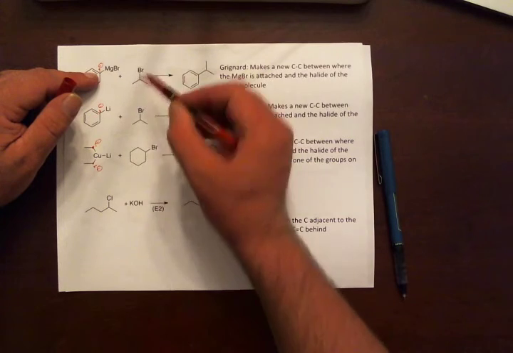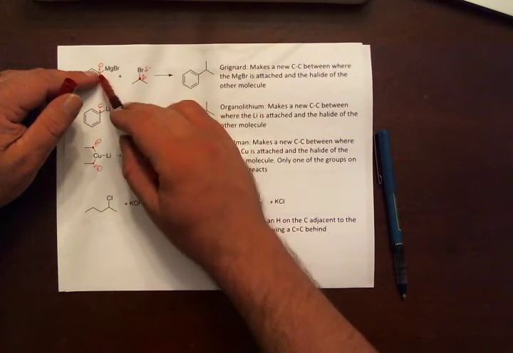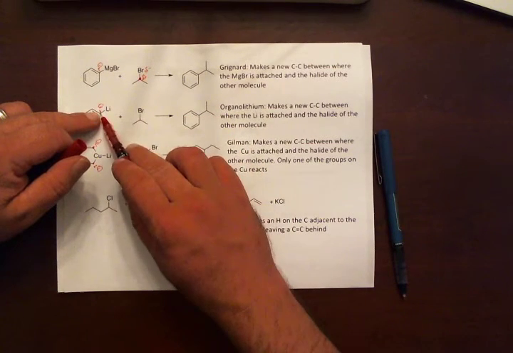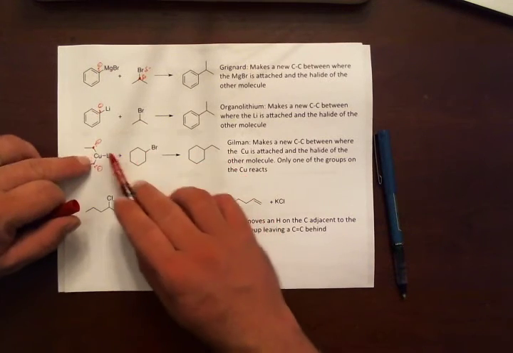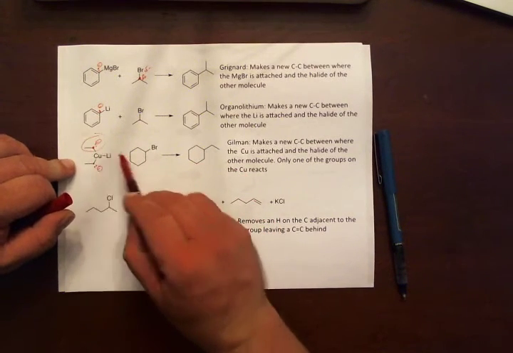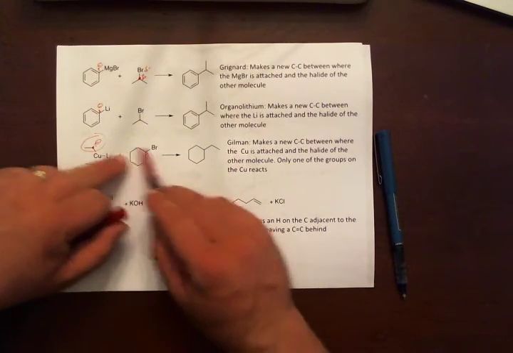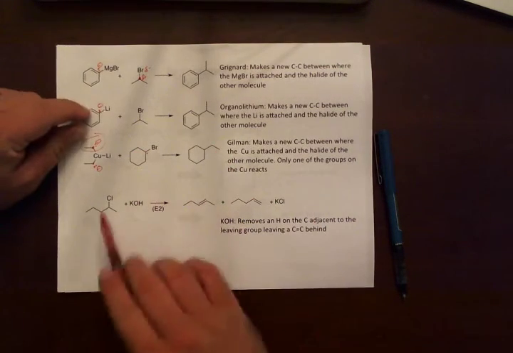It's going to make a new bond here, because that's where the partial positive, partial negative is. Same thing here: make a new bond from here to where your leaving group is. So here's the group that's leaving. One of those comes in and displaces your leaving group to leave this. Okay.